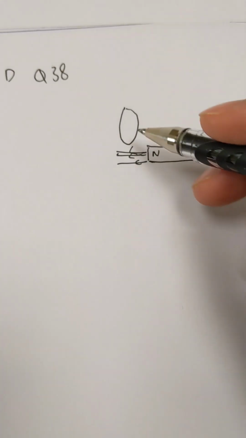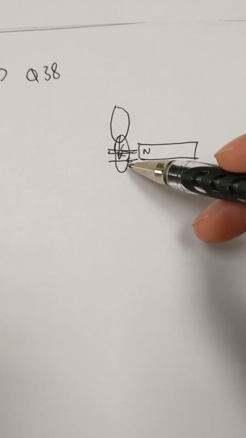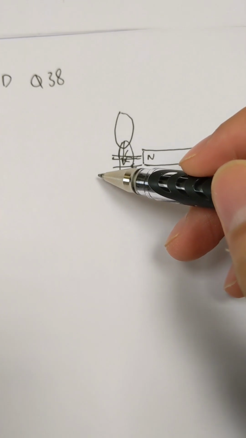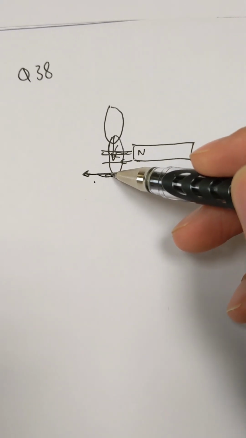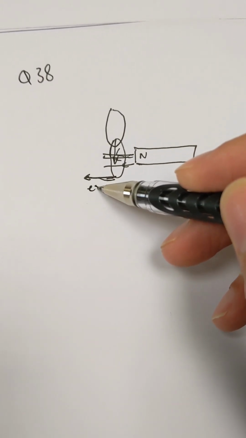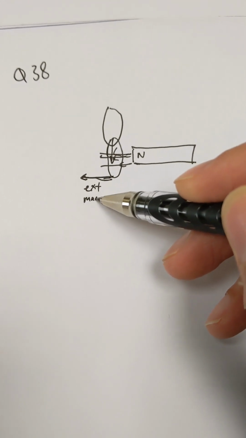You have a ring, and it's dropping in front of a magnet. The magnetic field lines look like this. So as the ring falls through and enters this magnetic field, it gains a magnetic flux. And the flux is going to be in this direction. So this is the external magnetic flux.